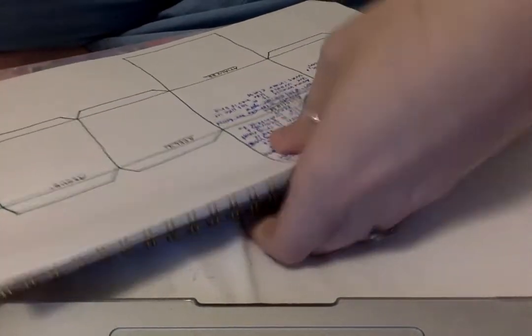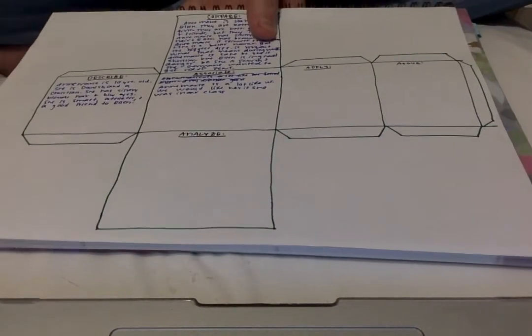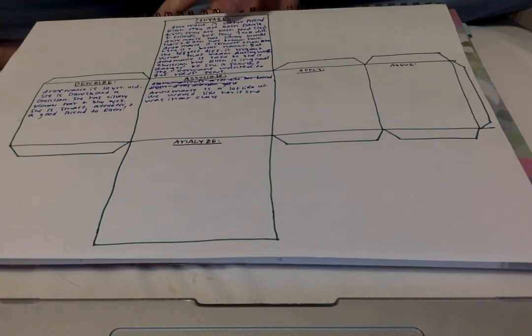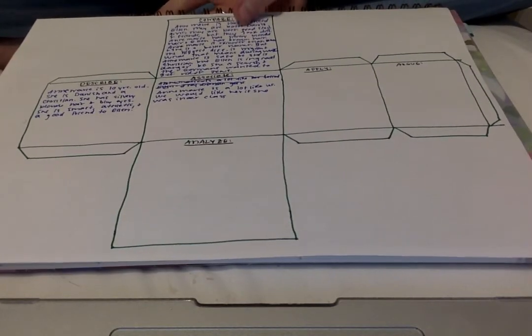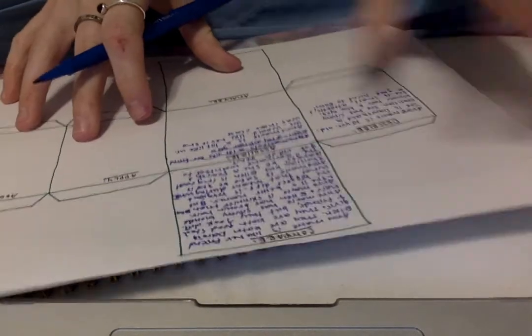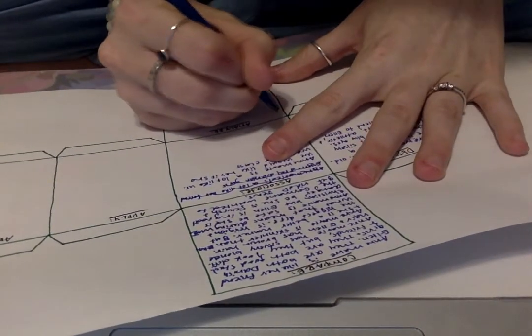Now you're going to move on to analyze. And analyze is where you analyze a topic and you tell how it's made or what it's composed of. So for analyze, Anne Marie is just a normal girl.